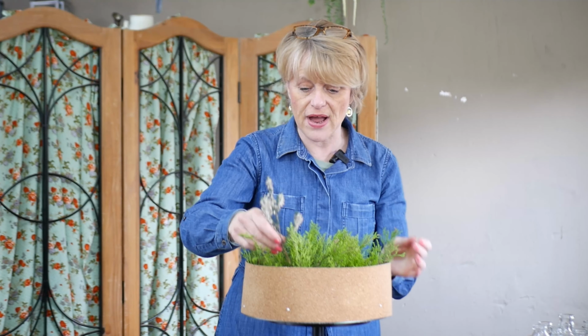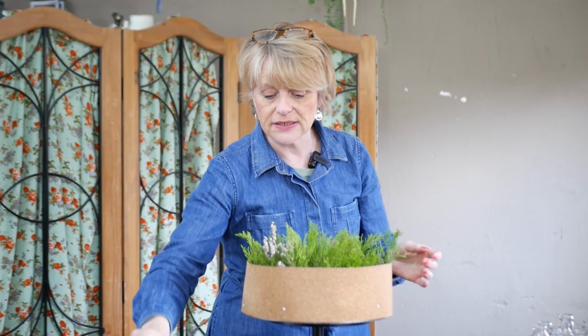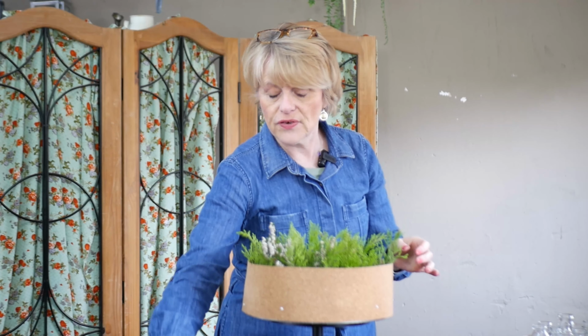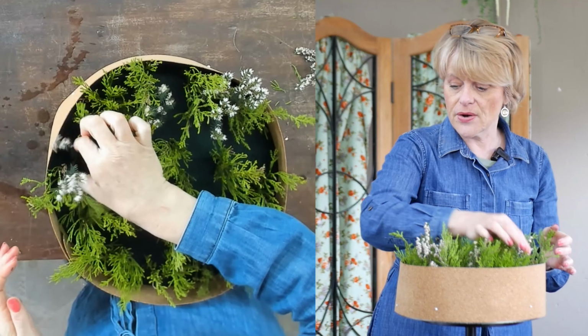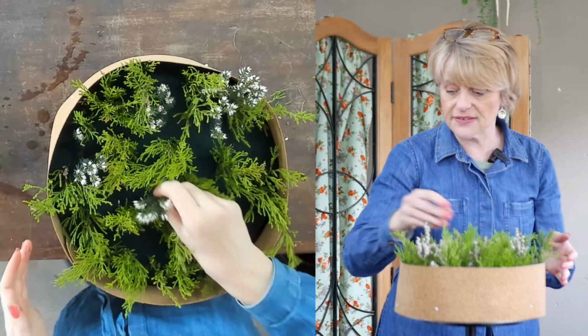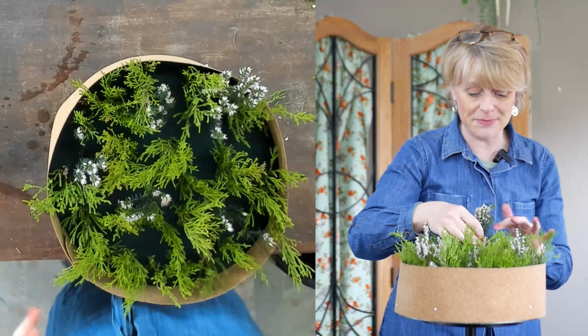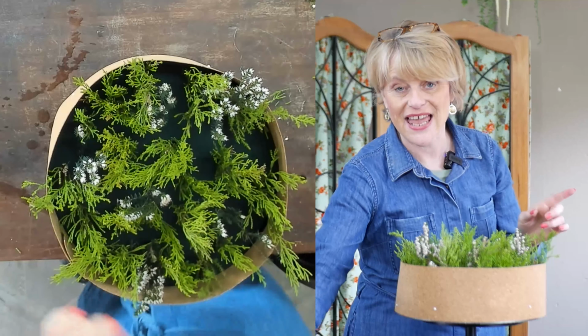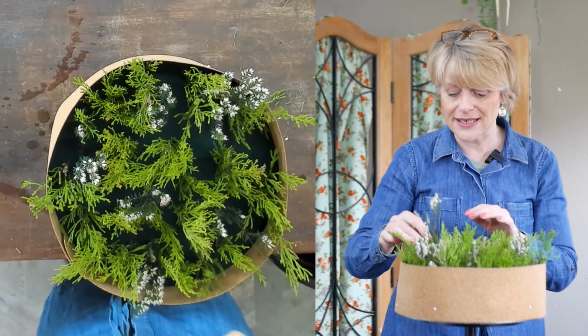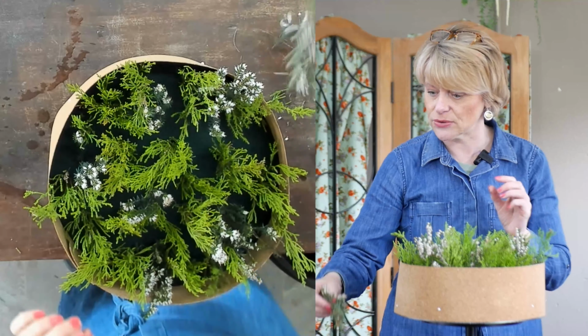And then I'm going to go around and add in some pieces of white heather. Now I have cut these in advance. They all have had a clean cut. So for anybody watching that's going to criticise me for not cutting my stems, I have just this second done it. It's just you don't see it because I edited it out.